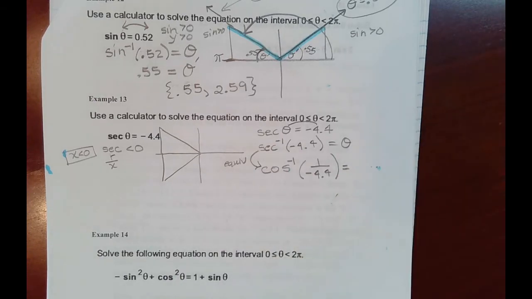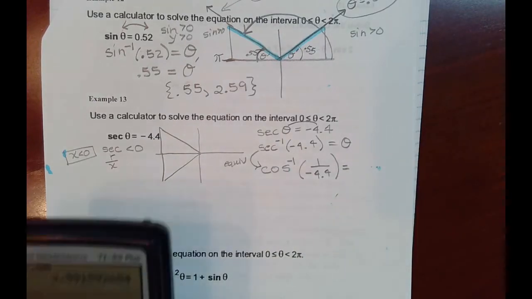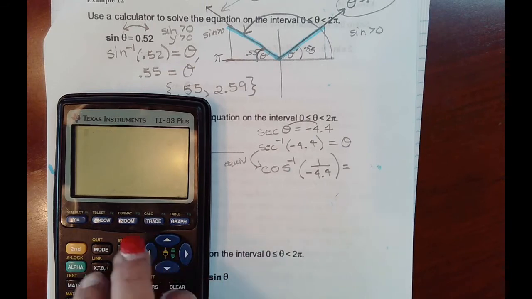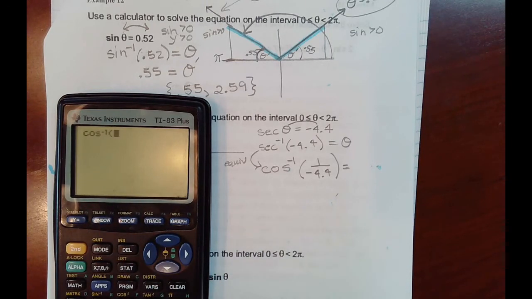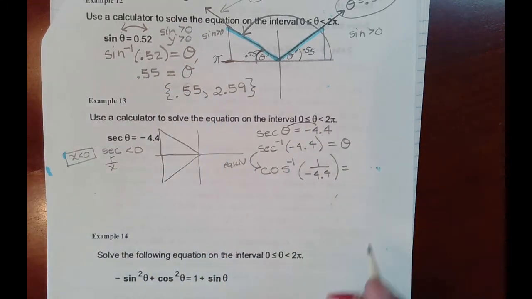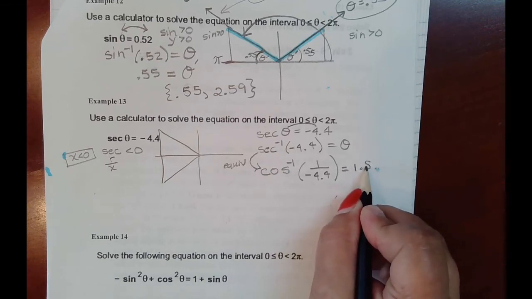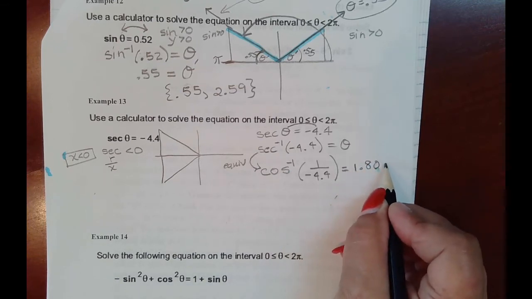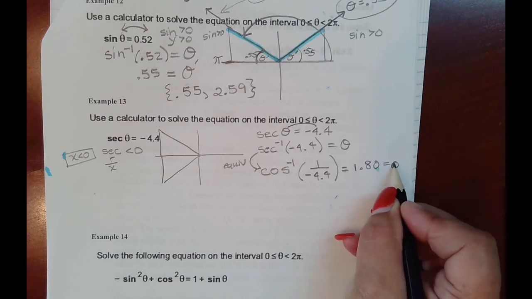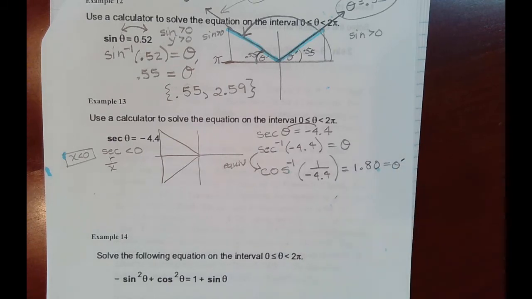Okay, so when we press that in, second inverse cosine, and then 1 divided by, and you get 1.80. And you can just use that as the reference angle in both of your triangles.